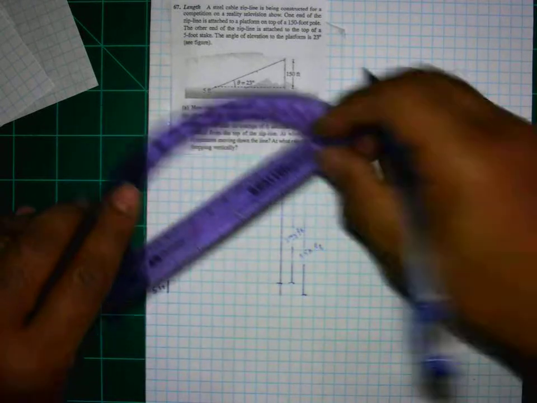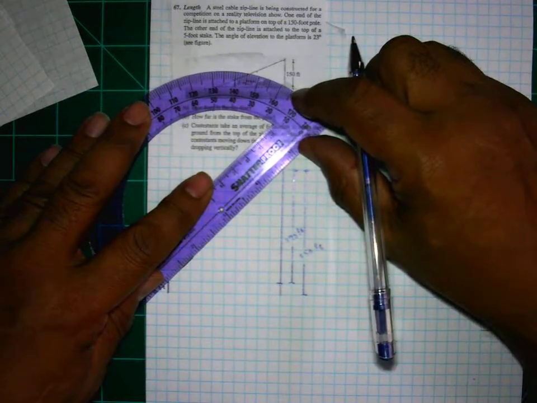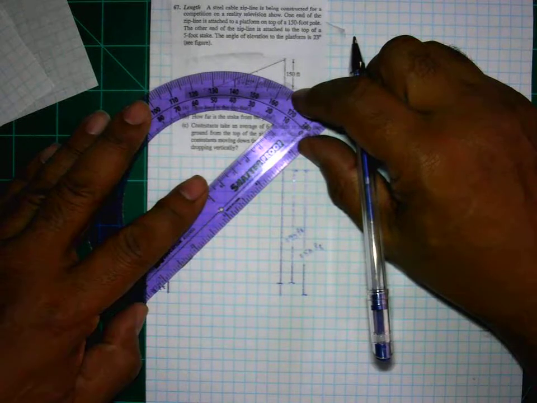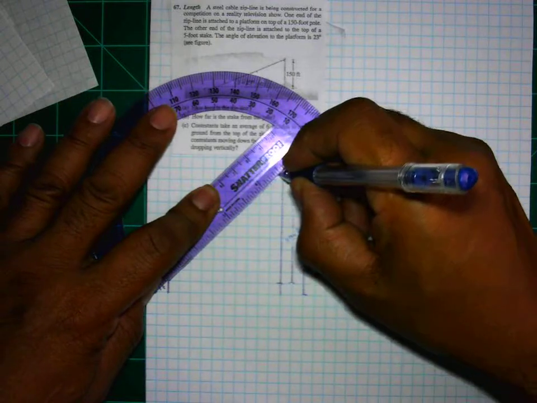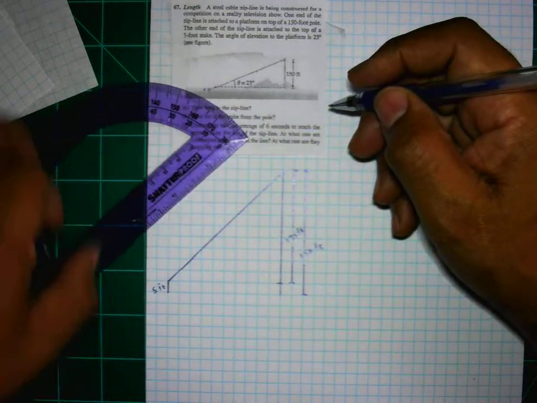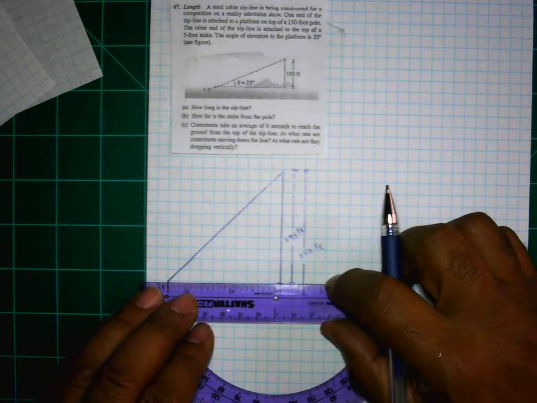So the zip line will go this way. It will start 150 feet high and it'll stop 5 feet off the ground. So here's my zip line. The triangle I'm going to use to work the problem will have this for a base.